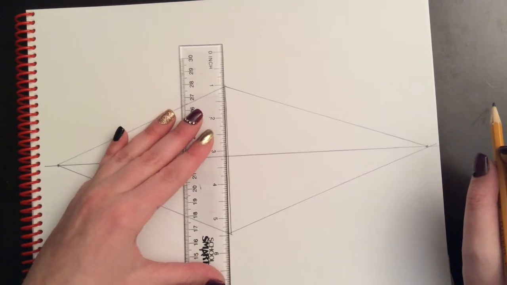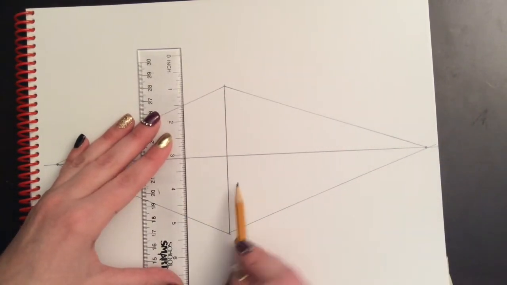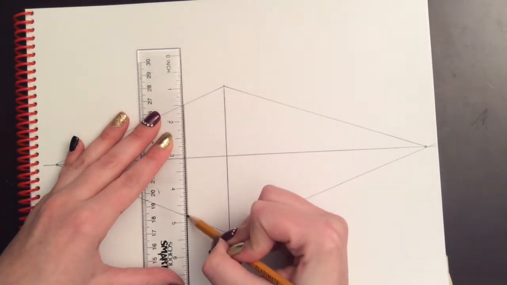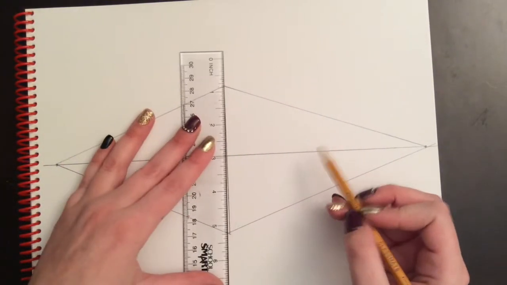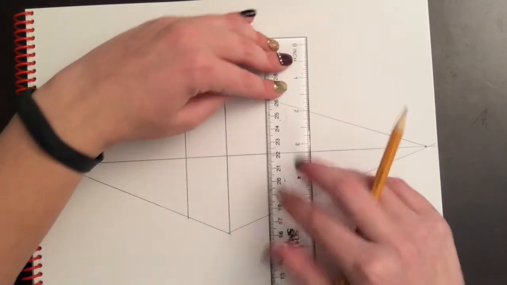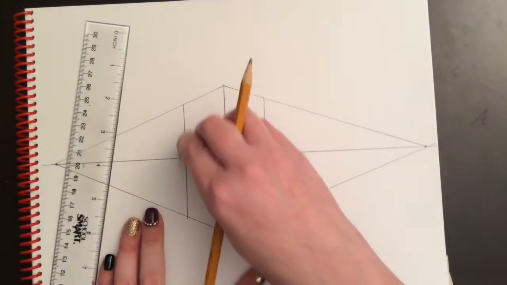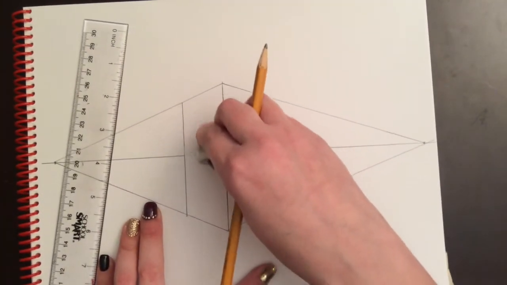So I'm lining up my ruler, sliding it over, not rotating it. I'm still parallel to that corner and drawing a vertical line. I'm going to do the same on the other side. So I'm going to line up my ruler, slide it over, make sure I'm still parallel, and go ahead and draw that vertical line. And there I've created my first building.